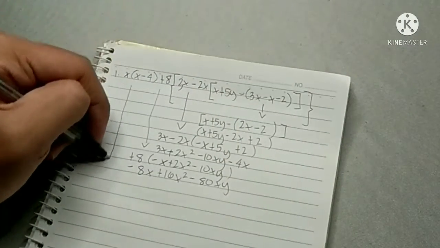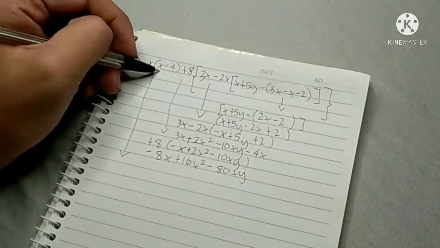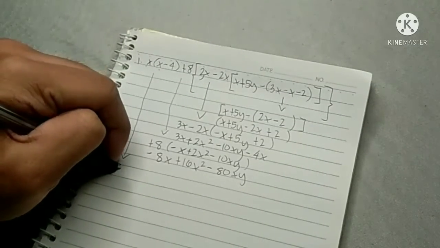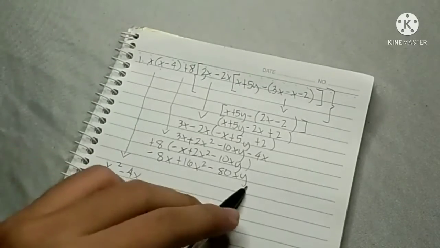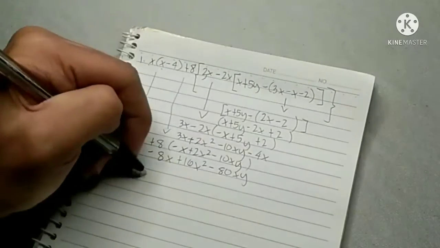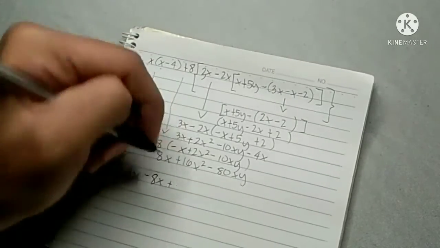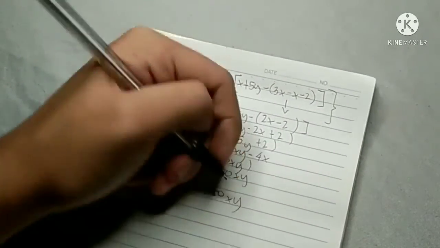After that, we solve for our x times (x minus 4). So x times x is going to be x squared, and then x times negative 4 is minus 4x. Then we copy this negative 8x plus 16x squared and negative 80xy.